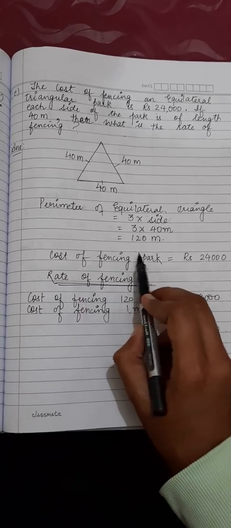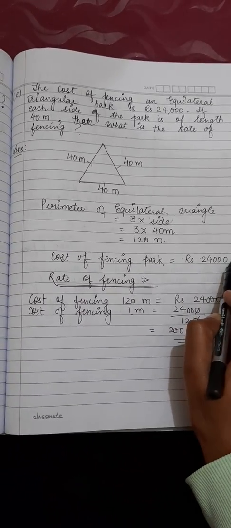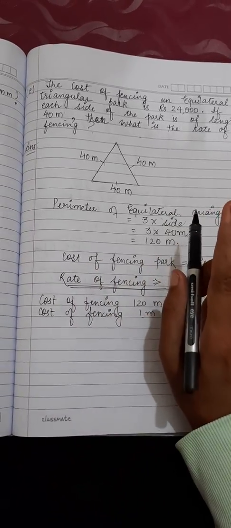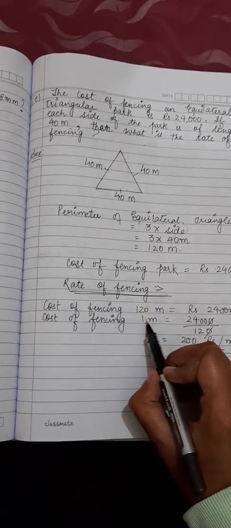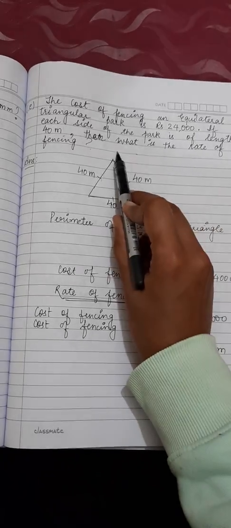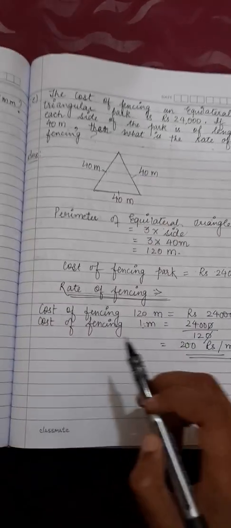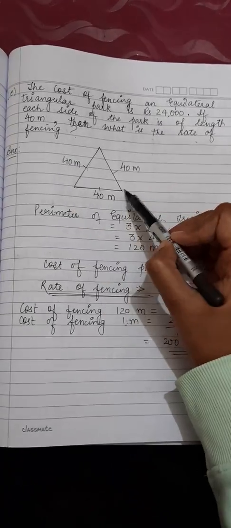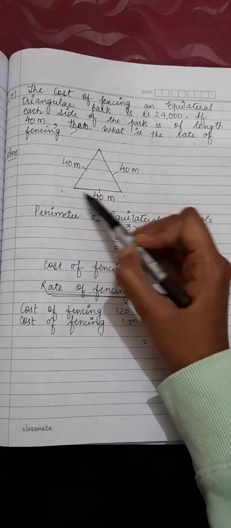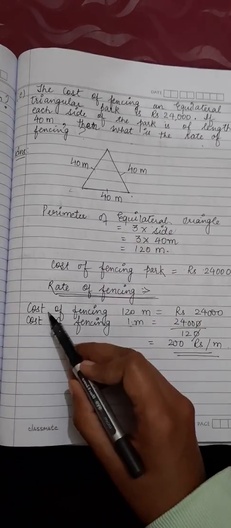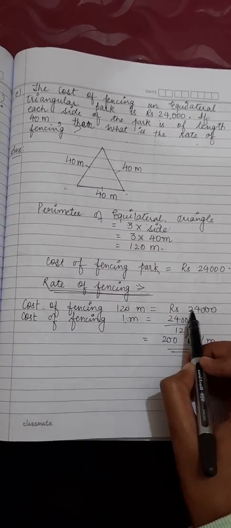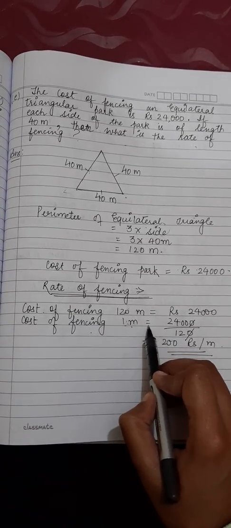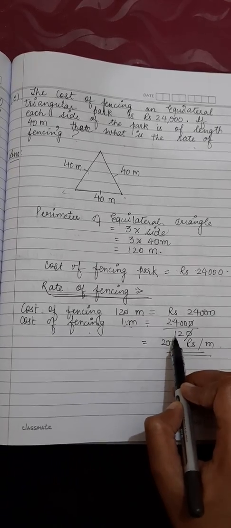Now the cost of fencing the park is 24,000. You have to find the rate of fencing. That means you have to find the rate or the cost of 1 meter. This is the meaning of this line. What is the rate of fencing? This 24,000 is the cost of the complete fencing, complete boundary. And what is the complete boundary? 120 meters. So the cost of fencing 120 meters is given as 24,000. You have to find the cost of fencing of 1 meter, which will be equal to 24,000 divided by 120.